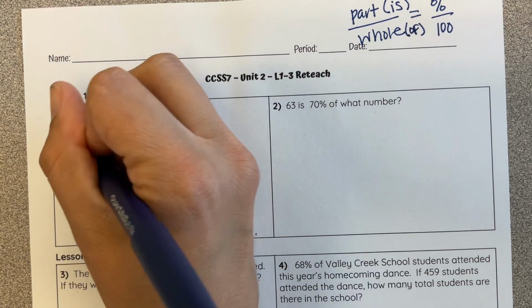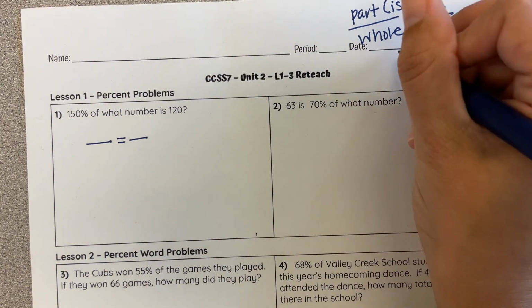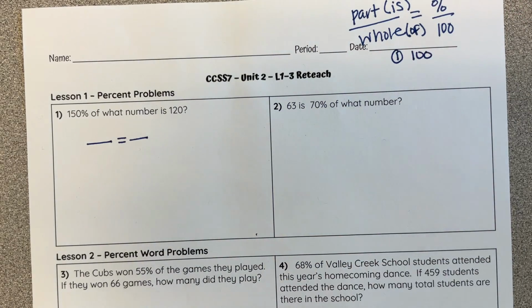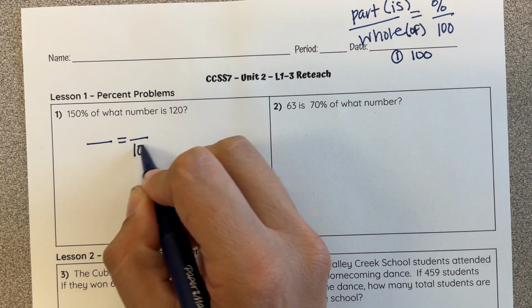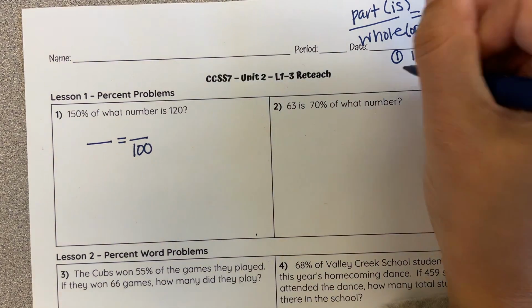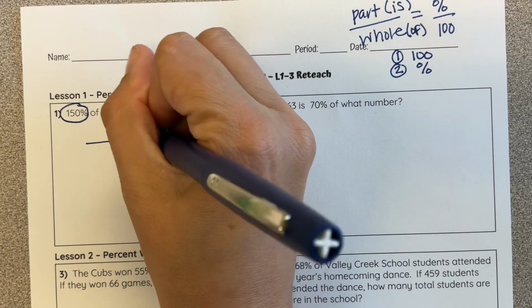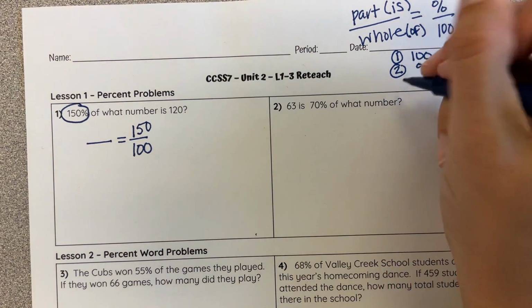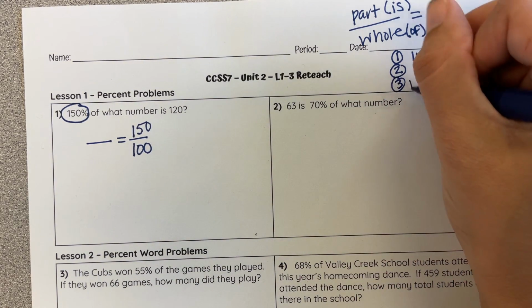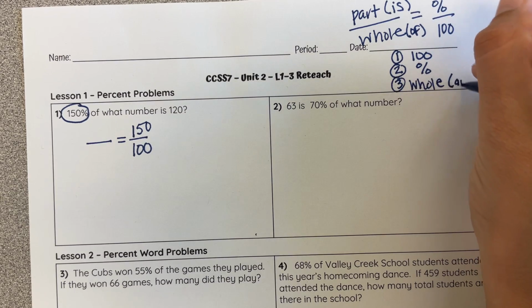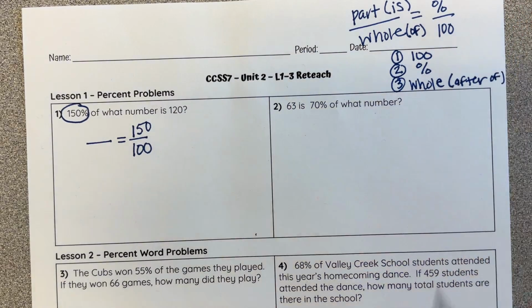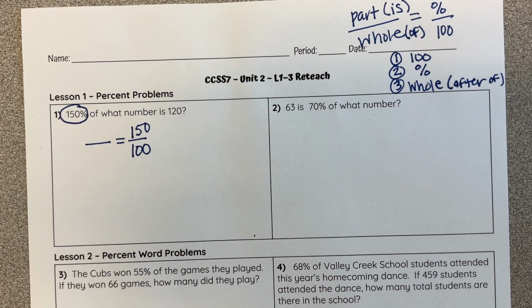When I am filling out my blank proportion, first thing that I do is I fill out 100. So my bottom right is 100. Second thing I do is I look for the percent, because it's either going to say the word percent or you're going to see the percent sign. If I look in this problem, I see my percentage right there, 150%. Third thing I look for is the whole, which is after the word "of," specifically after the word "of," okay?